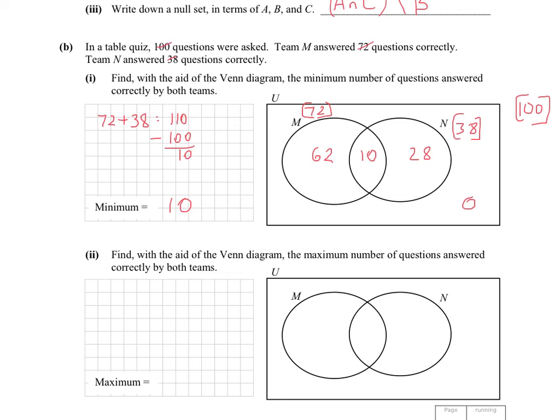It then asks a similar question, but this time it's the maximum number of questions answered correctly by both teams. So what's the maximum number I can put in here? Well, to some extent, for the minimum number in the intersection, I'm trying to put as many as possible in these only sections. For the maximum, I'm trying to put as much in the middle and as little as possible in the outside sections. So what's the most I can put in here?